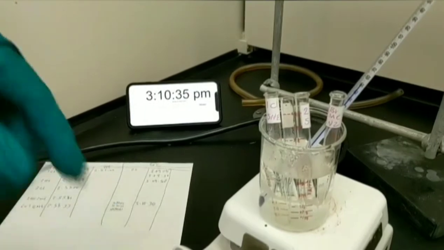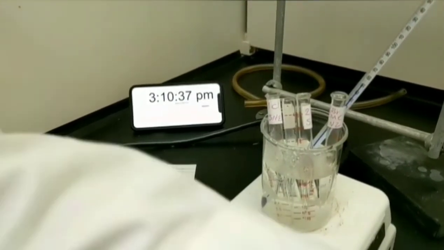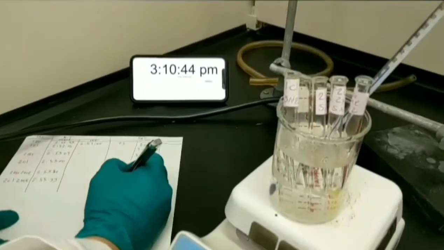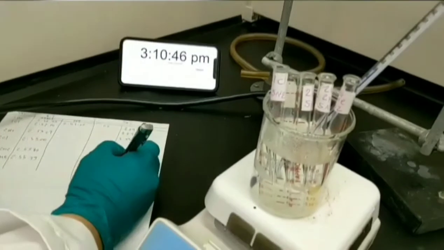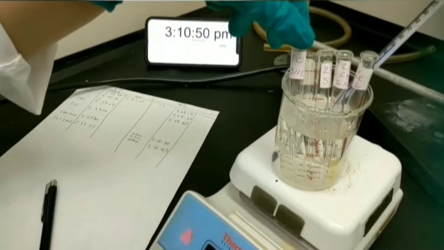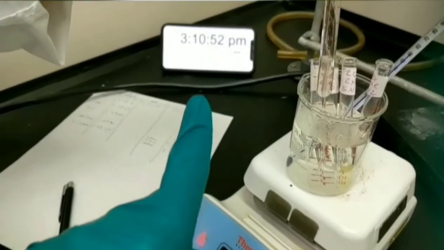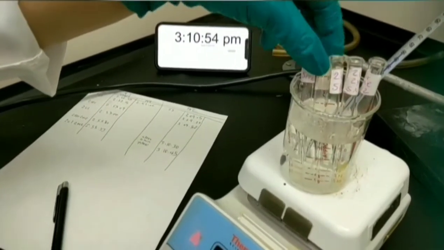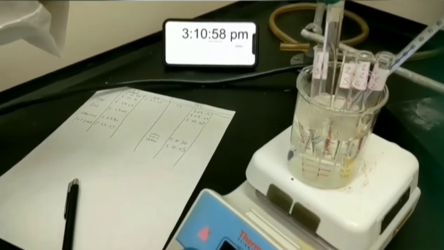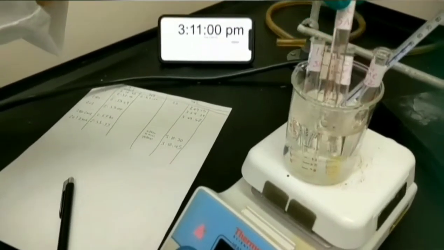Starting time of the reaction in 50 degrees. This test tube is related to 2-chloro-2-methylpropane. You don't need to record the time for that because this reaction happened in room temperature. I just put it in the water bath to ensure whether it can give us a real precipitation or not.